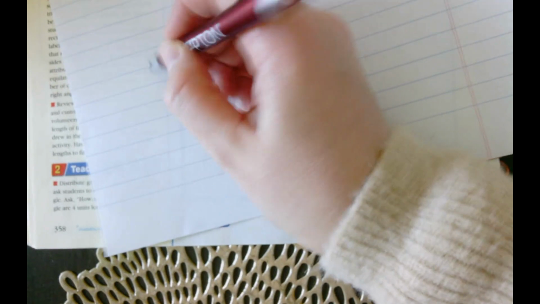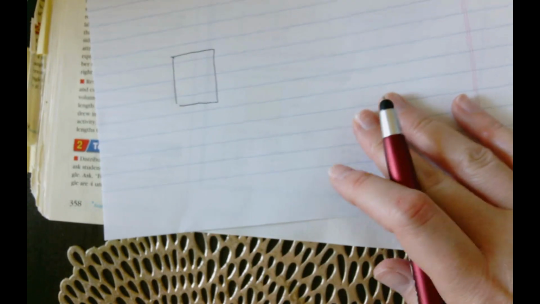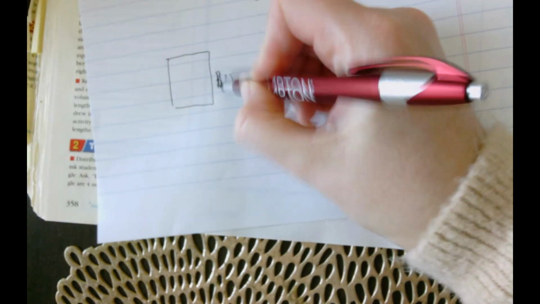Okay, so problem 1. I have a square. I want you to draw this out with me. One side is 3 meters. Nope, I'm going to change that.